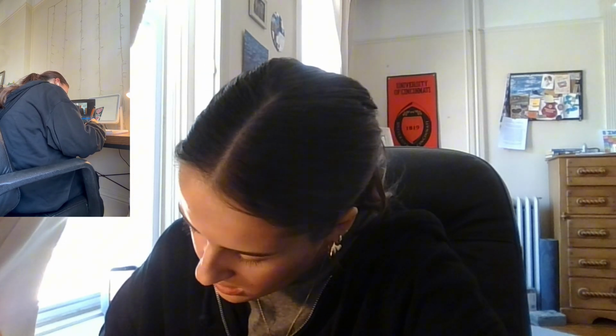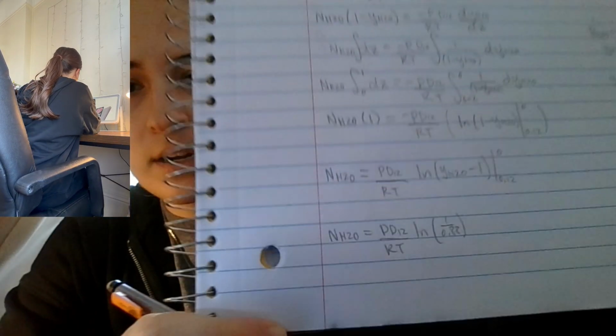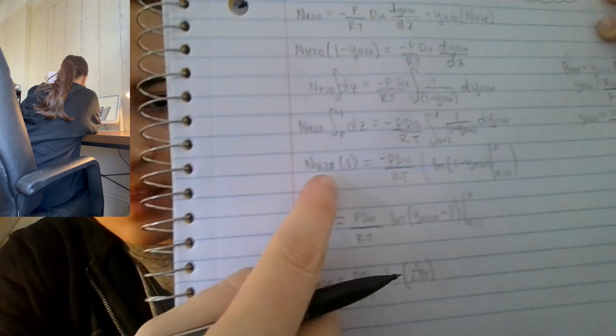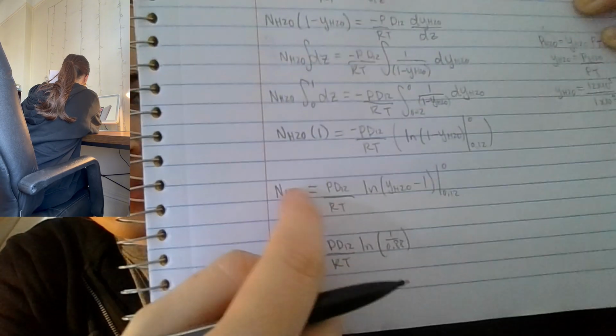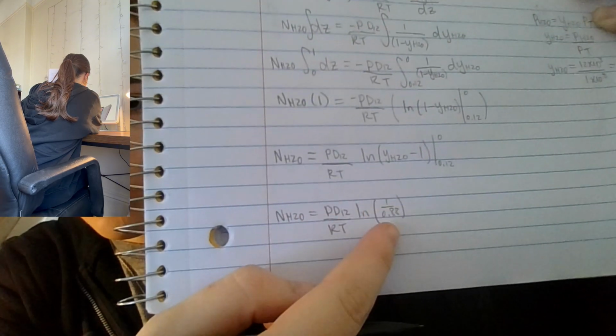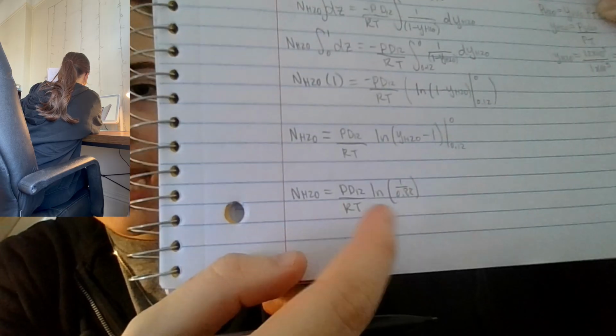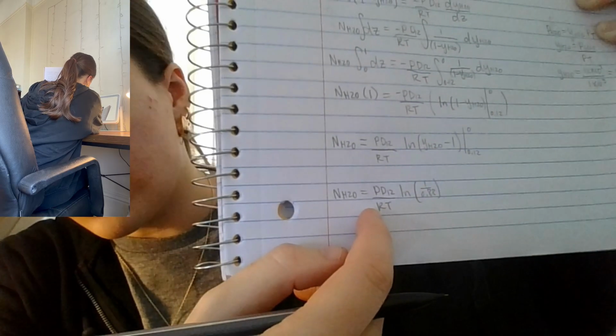We plug that in, and N H2O equals P D12 over RT times the natural log of 1 divided by 0.88. We just moved that negative in and evaluated it as 1 over 0.88. We know the values for all of these, so we can plug everything in.